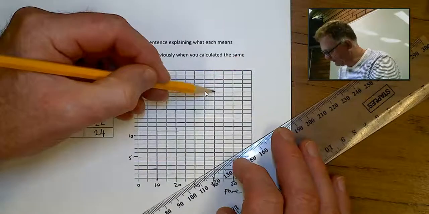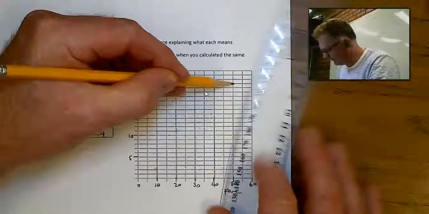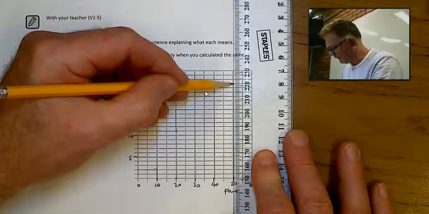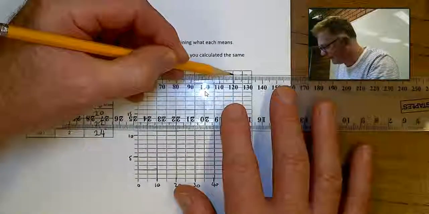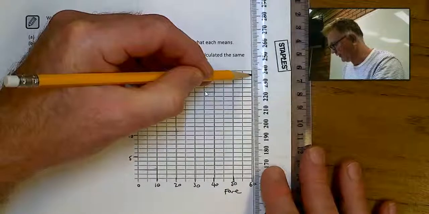Then 22, I'm just doing this a little bit roughly. I'm going to try and make my ogive quite accurate though. This is just really to tell me where to place my ogive. And then up to 24 scores accounts for all of the fares that the taxi driver took.